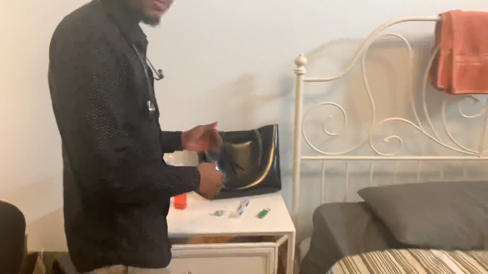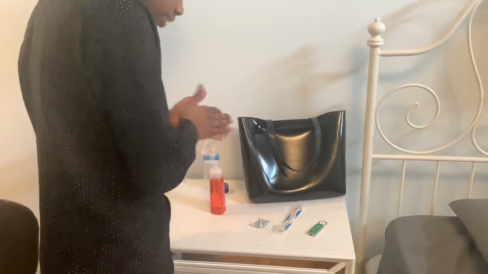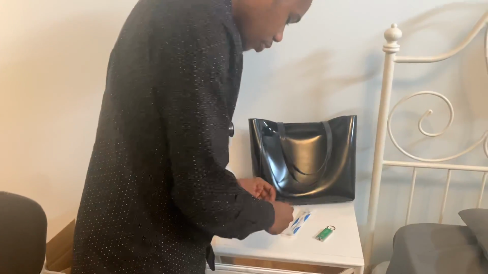So before we start anything, I'm just going to scan the room. I'm just going to clean my hands with alcohol gel, and then I'm going to wipe my stethoscope with an alcohol swab.